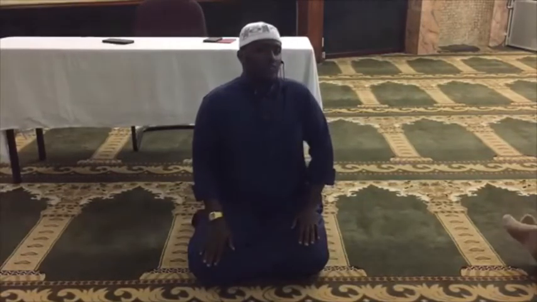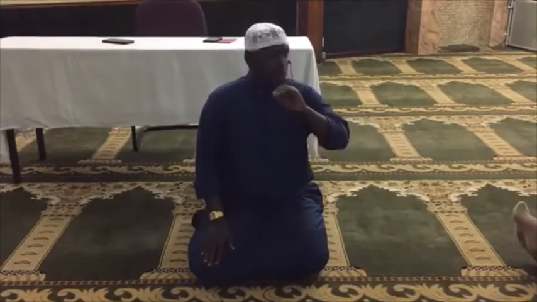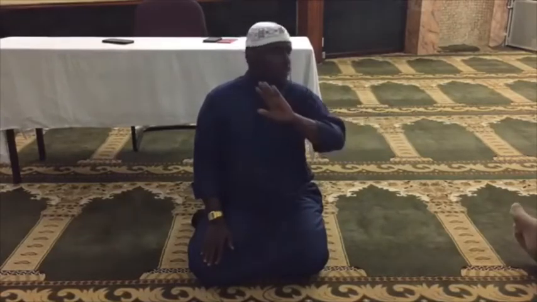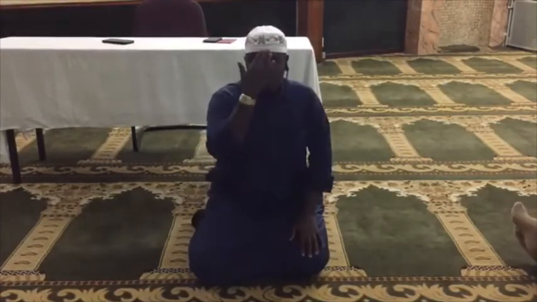That's why they say when a slave goes down and bows down, you can never make sujood to anyone other than Allah subhanahu wa ta'ala. No creation that Allah has created, you can never make sujood for them. Which means when you make sujood, two places have to touch.